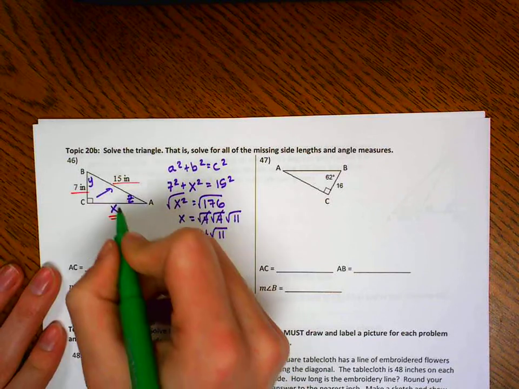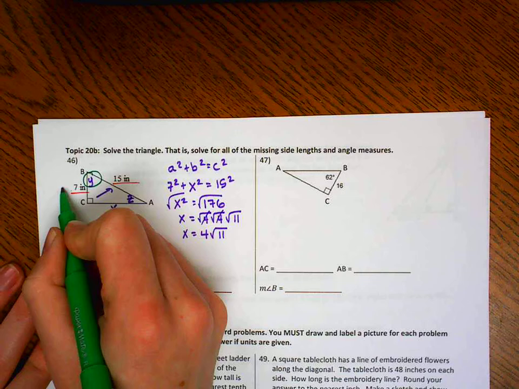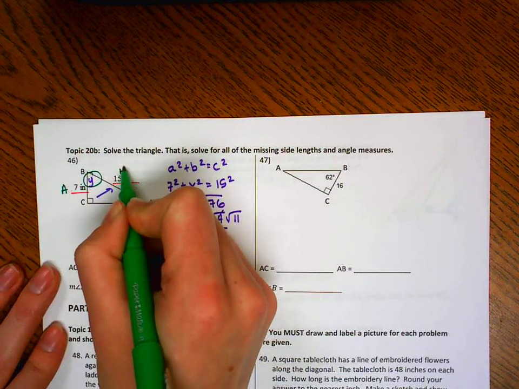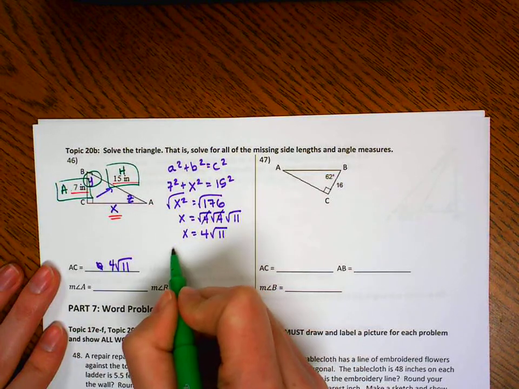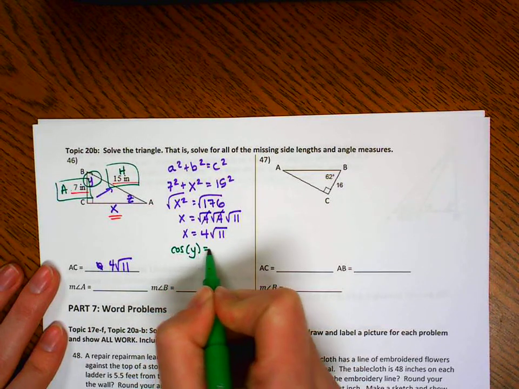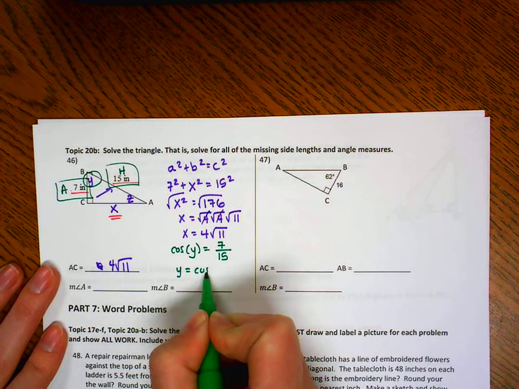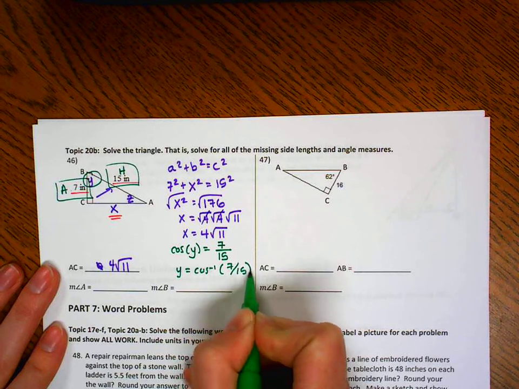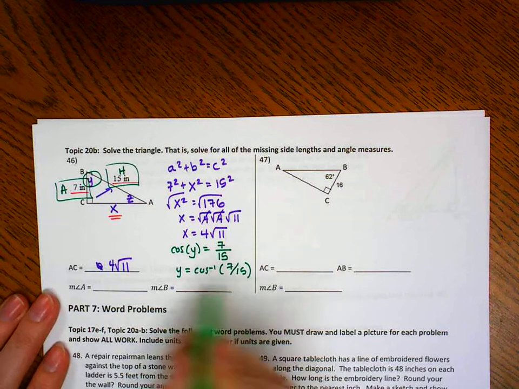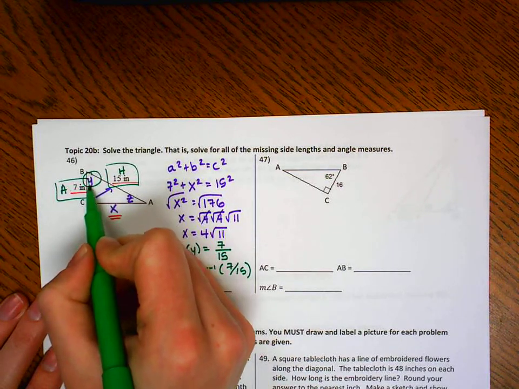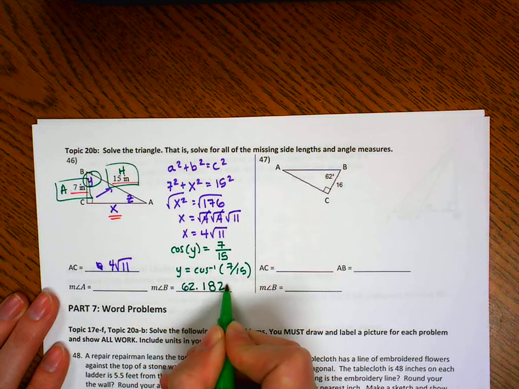The easiest way to do it is to use trig, so I'm just going to do y first. I want to use the whole numbers if I can, so I'm going to use my adjacent side and my hypotenuse. You can use this, but these are easier in my opinion. Okay, so I'm going to use cosine of y equals a over h. To get y by itself, I have to use cosine inverse on both sides. And I get that the measure of y, which is the measure of angle B, is 62.182 degrees.